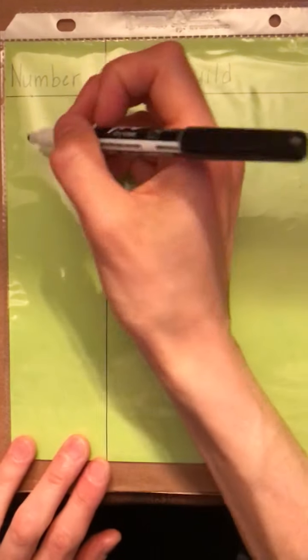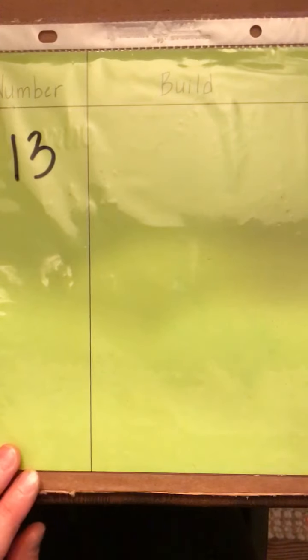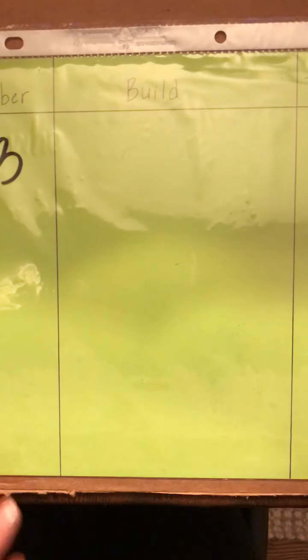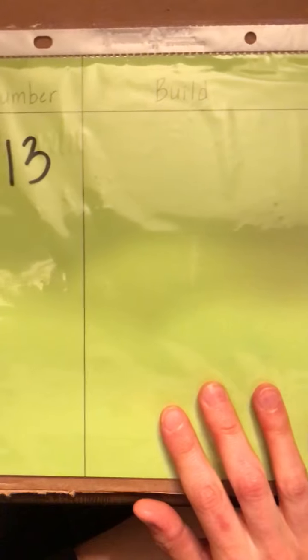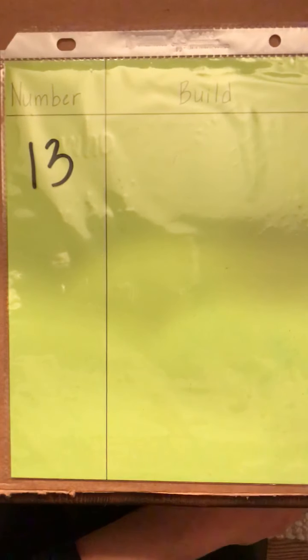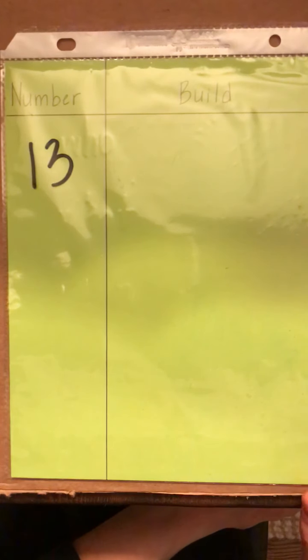So I am going to write the number 13 right here. Then the next column of my chart says build. So I am going to use any manipulative that I have to build the number 13. I know that you all have a wonderful math kit that Mrs. Hunter sent home with you, so you can use your connecting cubes, for example.